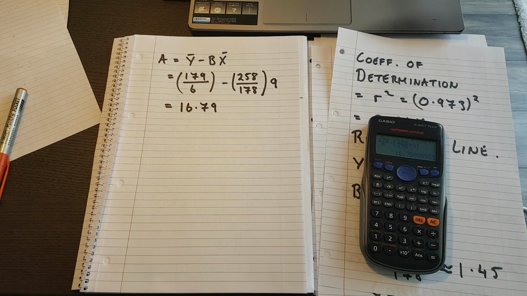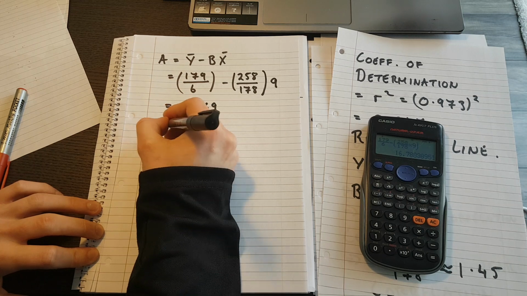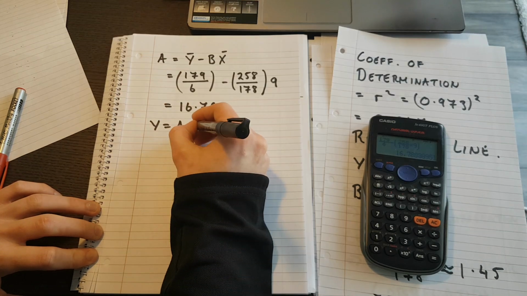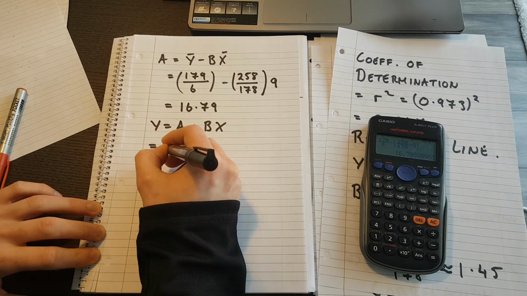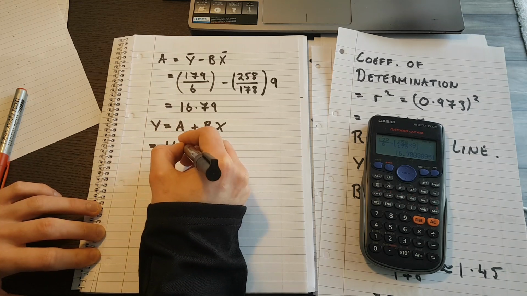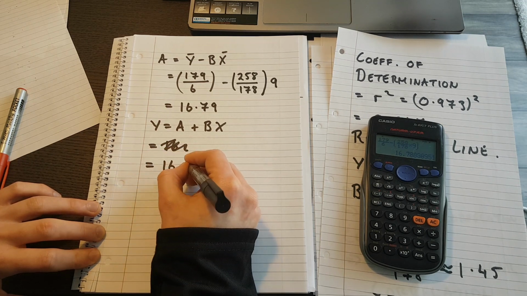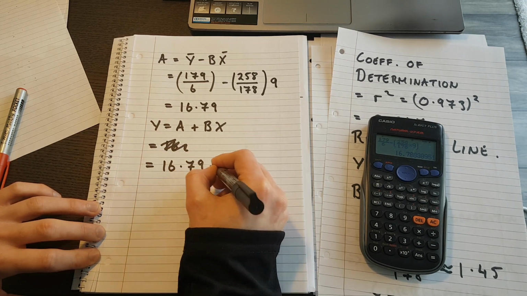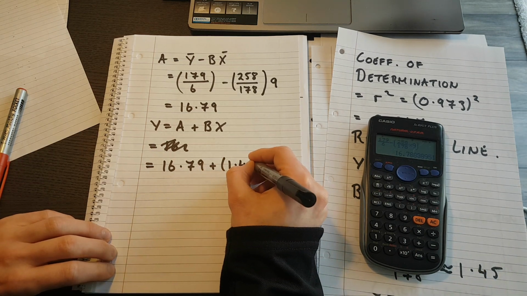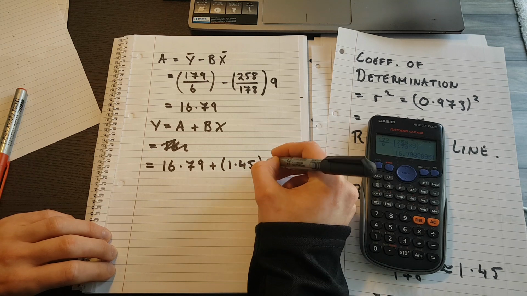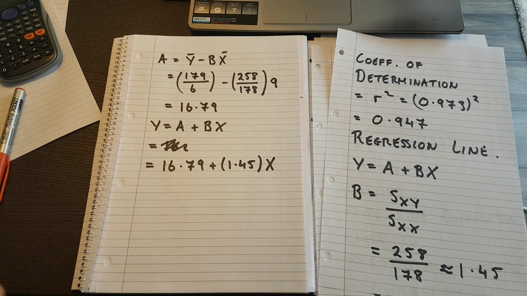Okay, so what's my form? My form is that Y is equal to A plus B times X, which is equal to 16.79 plus, and B we said was about 1.45, and then I have X. So that's my Y there.